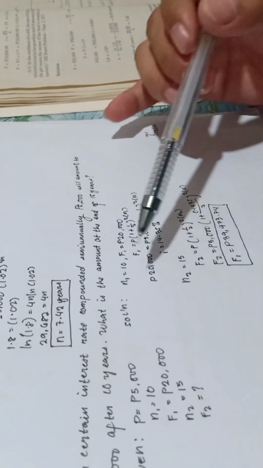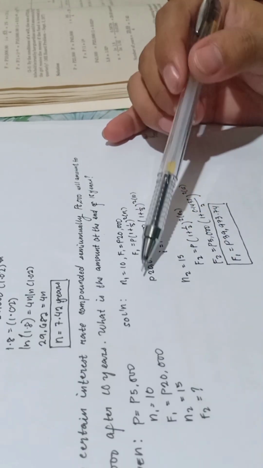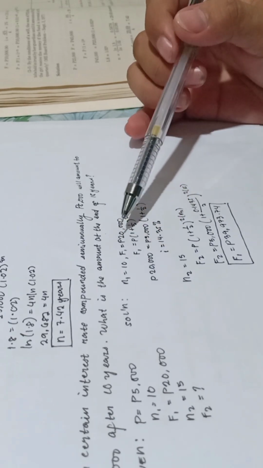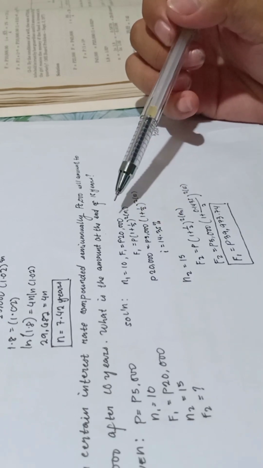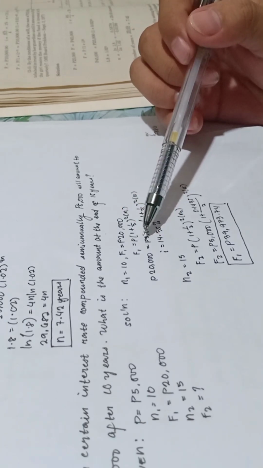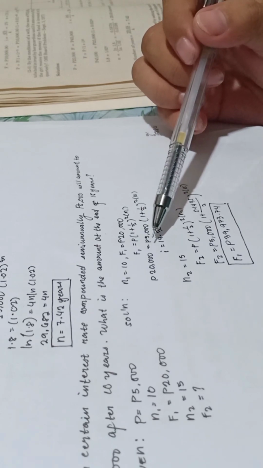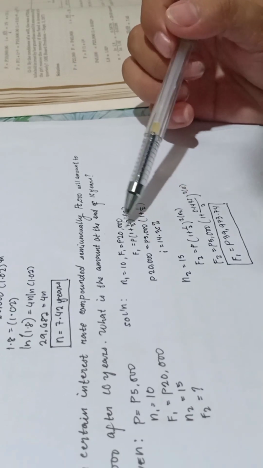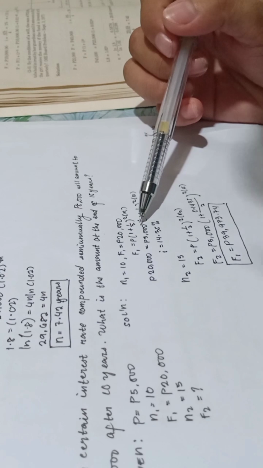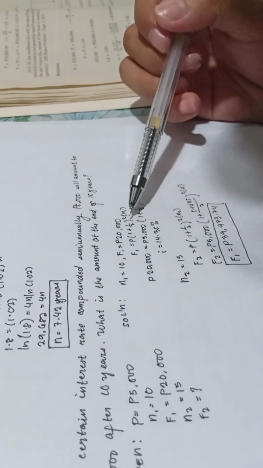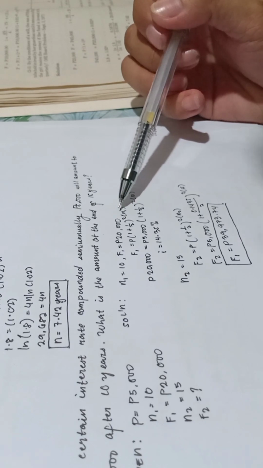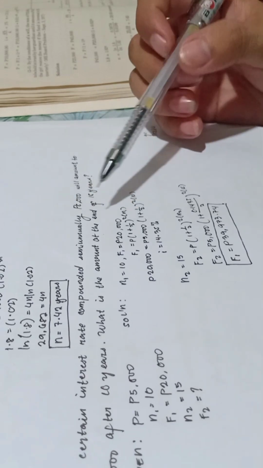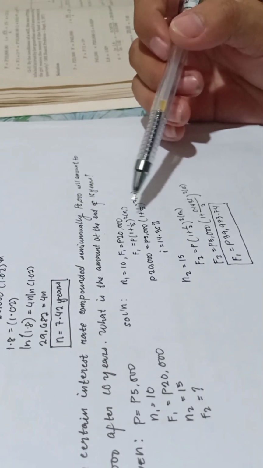So here is the solution. Our N1 is equal to 10, F1 is equal to 20,000 pesos. So F1 is equal to the principal or present worth times the quantity of 1 plus i over 2 to the power of 2 times N1, which is our number of interest periods.